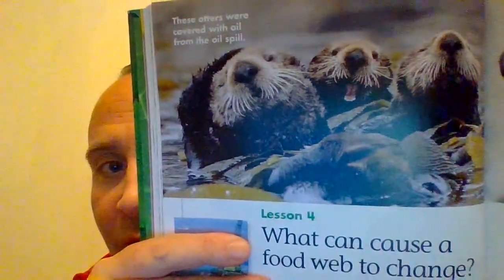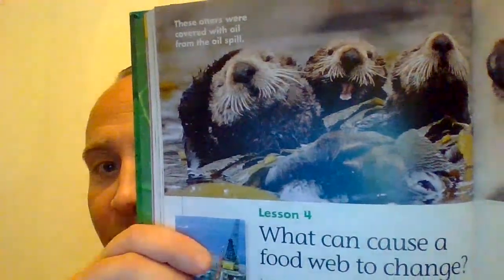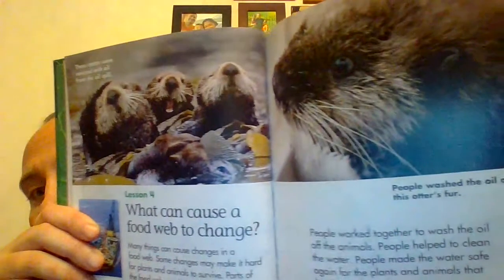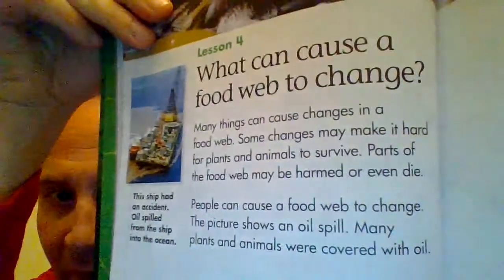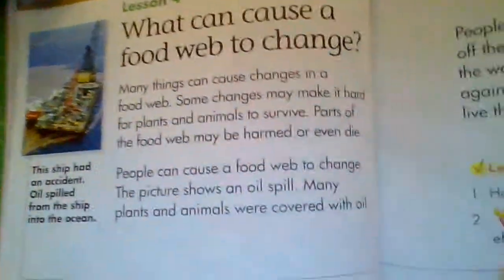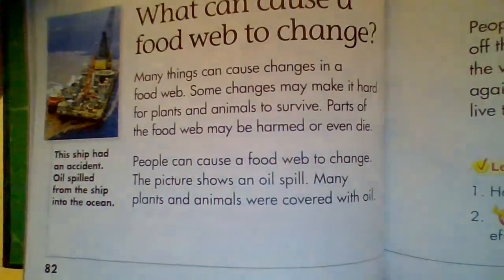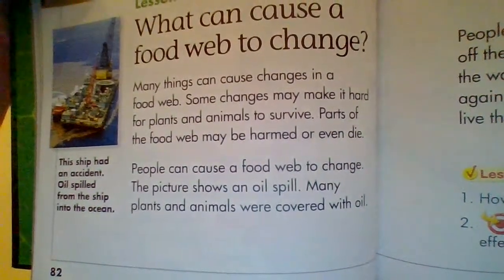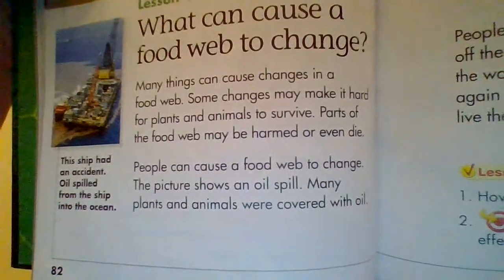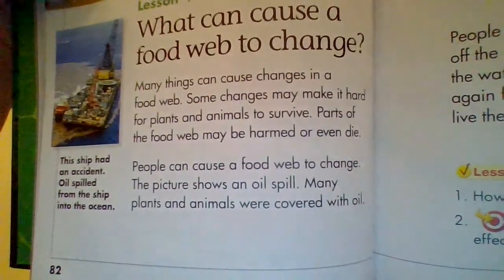These otters were covered with oil from an oil spill. People washed the oil off this otter's fur. Oh, that's good. What can cause a food web to change? Many things can cause changes in a food web. Some changes may make it hard for plants and animals to survive. Parts of the food web may be harmed or even die.